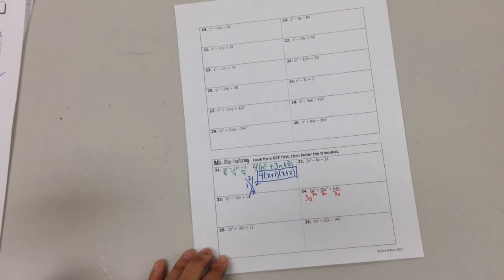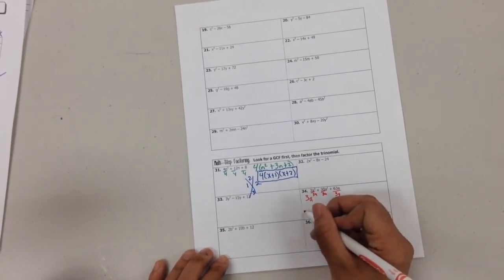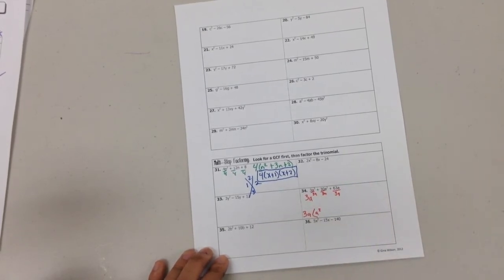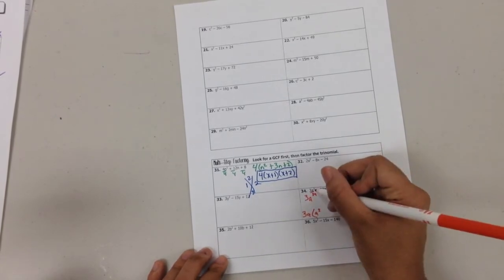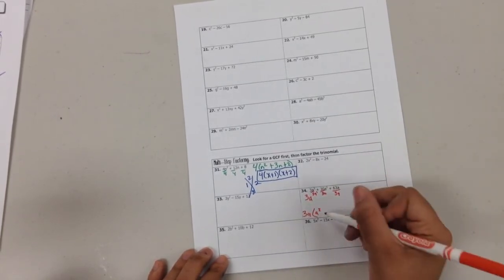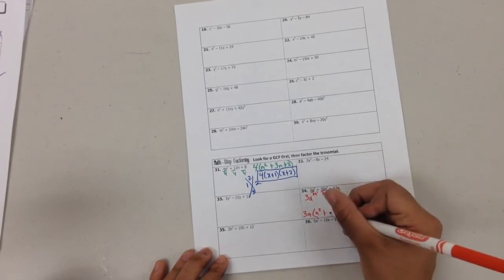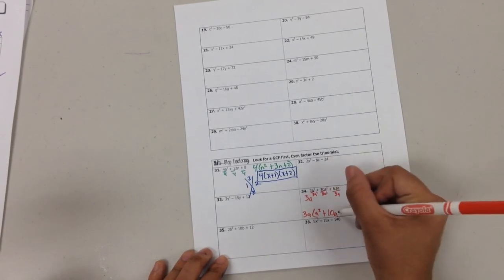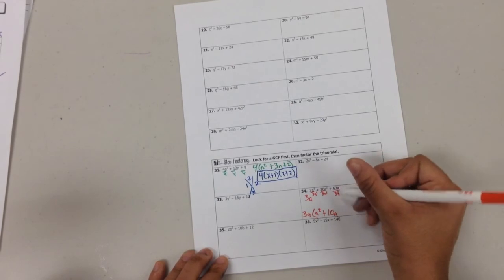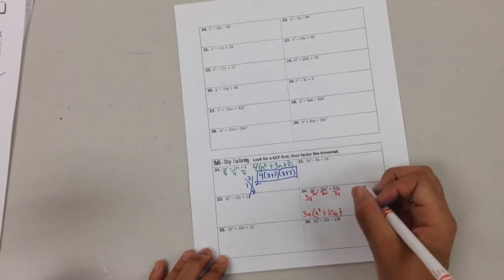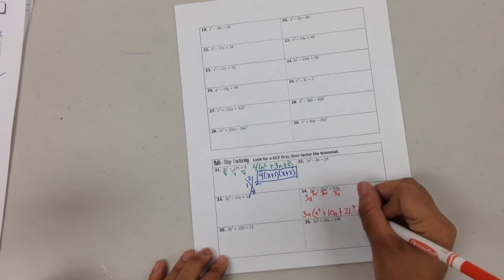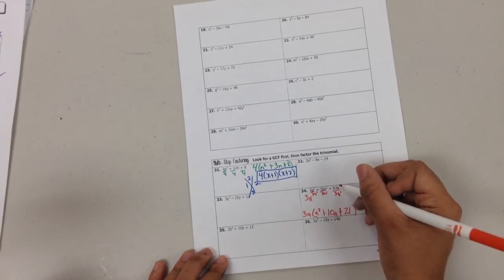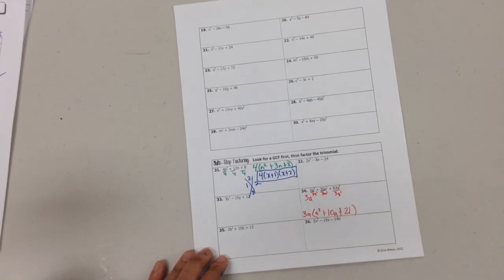So 3a cubed divided by 3a equals a squared. Because remember, when you divide, you subtract the exponents. So 3 minus 1 will be 2. 30a squared divided by 3a would be 10a. 2 minus 1 will be 1, and you don't have to put the 1. 63a divided by 3a will be 21. Now, since they both have a, 1 minus 1 would be 0. So when they cancel out, you don't write the a at all anymore.